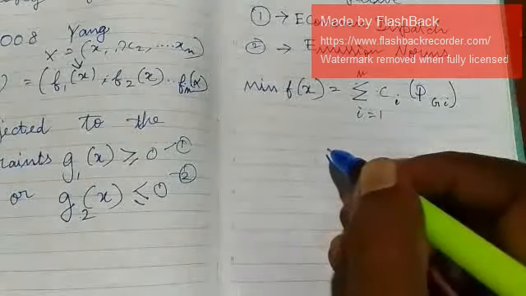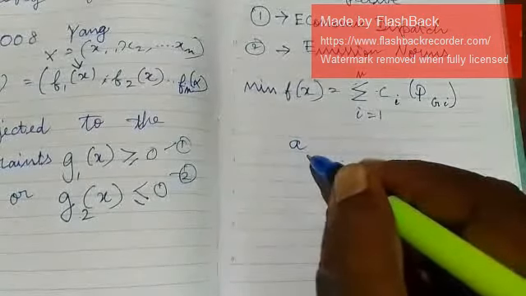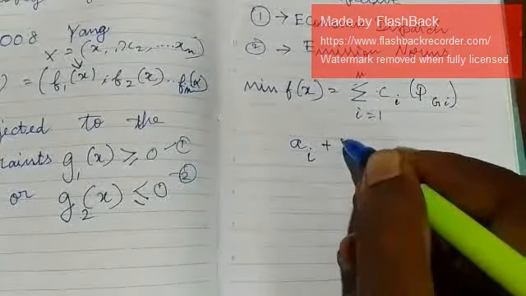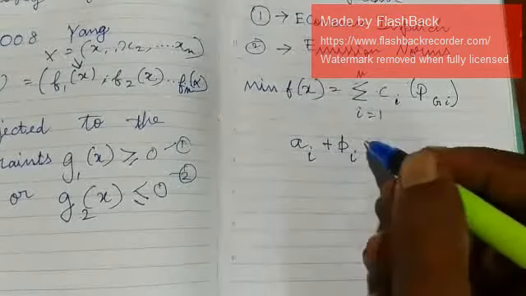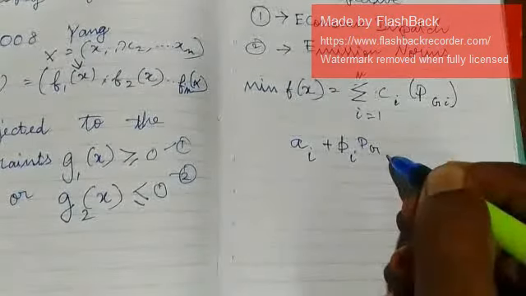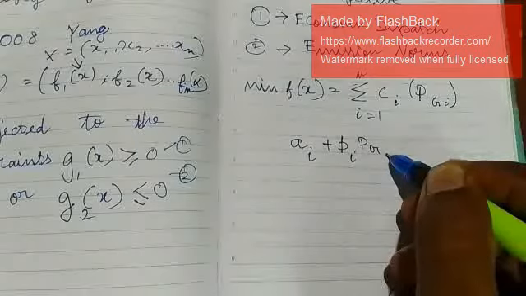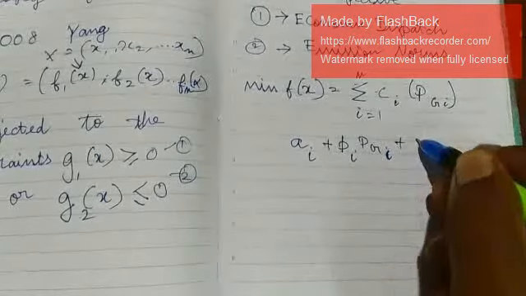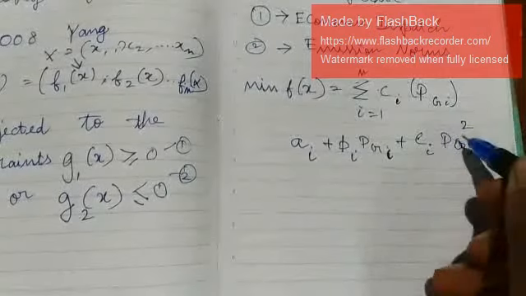Again, the cost equation will be in the format of Ai plus Bi Pgi plus Ci Pgi square.